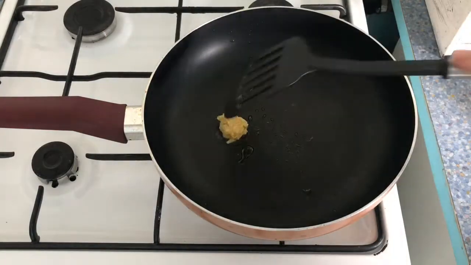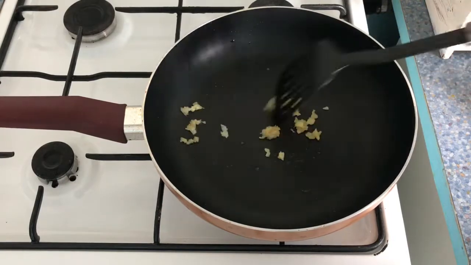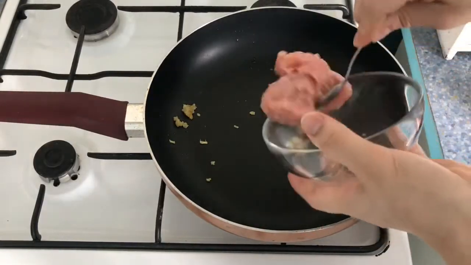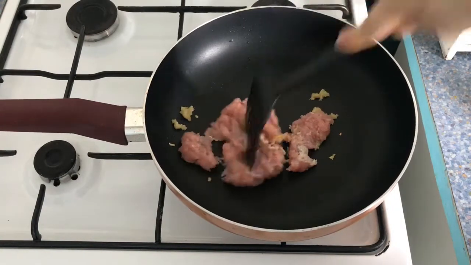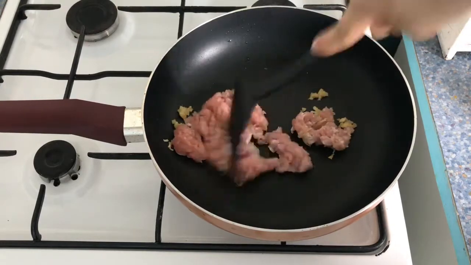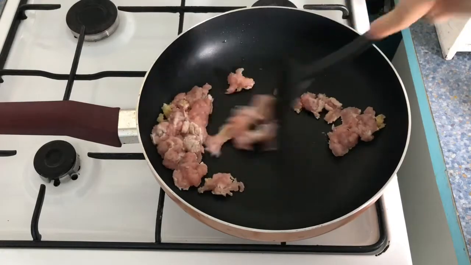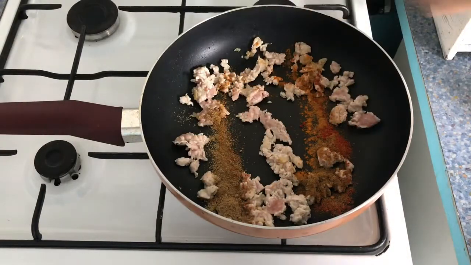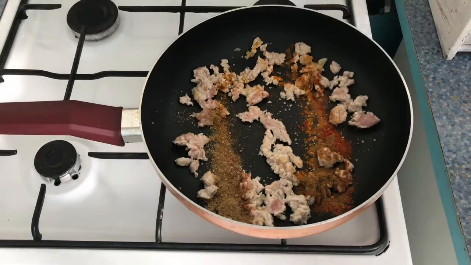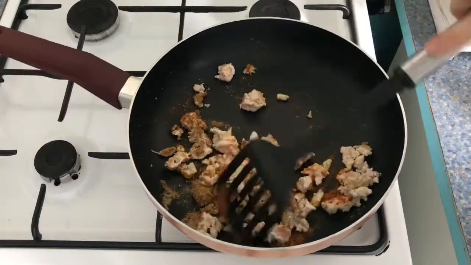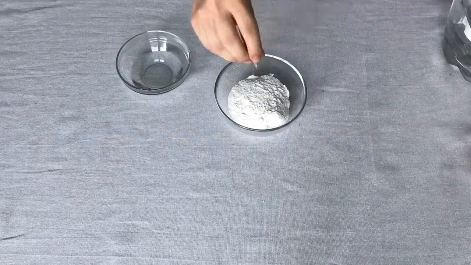In a hot pan, I have added a little bit of oil, and I'm gonna fry the ginger garlic paste until the raw smell disappears. Then I'm gonna add the chicken, and I'm just gonna crumble it like this because I want to get tiny pieces. So just crumble it. I have cooked the chicken for 2-3 minutes, and then I have added the spices and a little bit of salt. I'm gonna mix everything well, and I'm gonna cook until completely cooked.